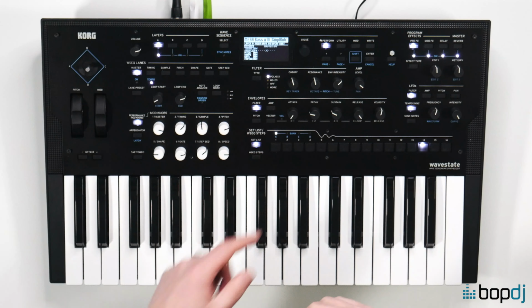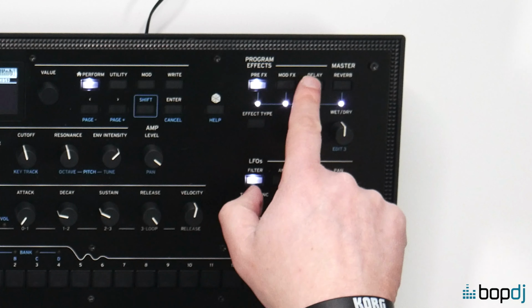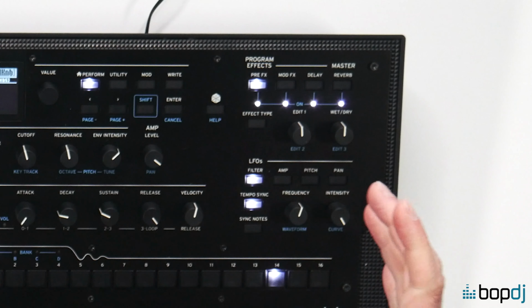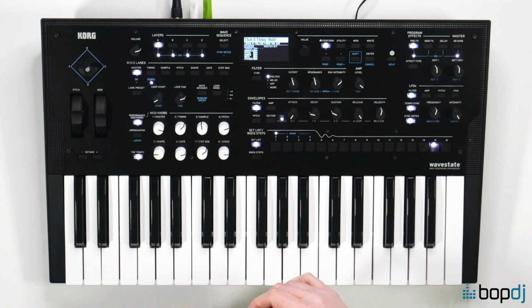As you've heard, each layer has 3 different effects groups: pre-effects, mod effects and delays, and then you've also got a master reverb which you can put over the whole mix as well.